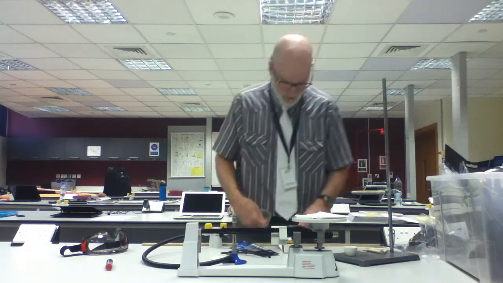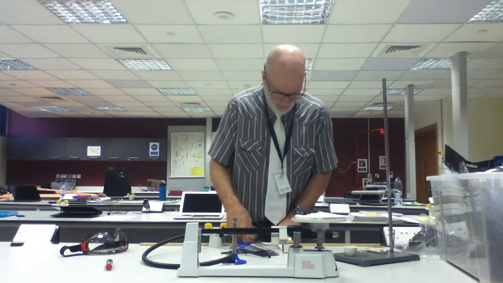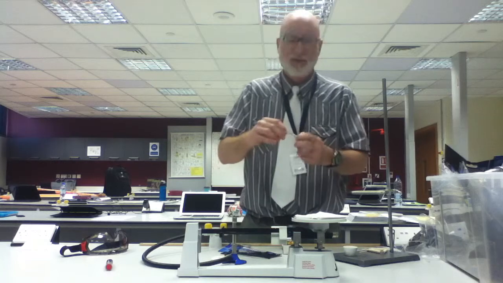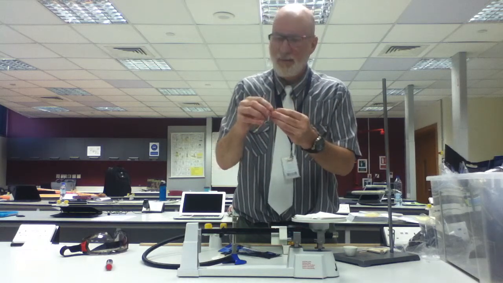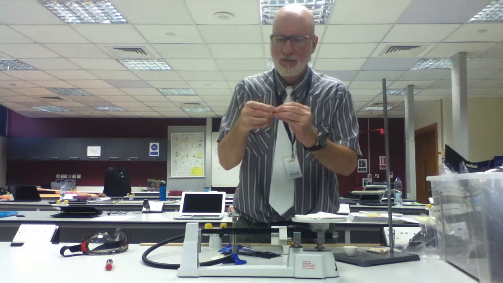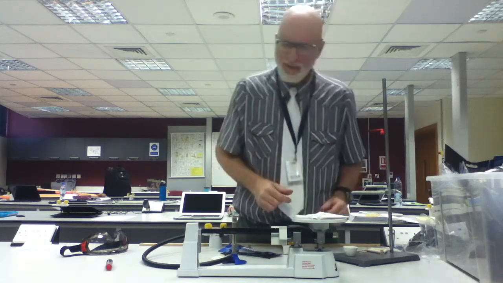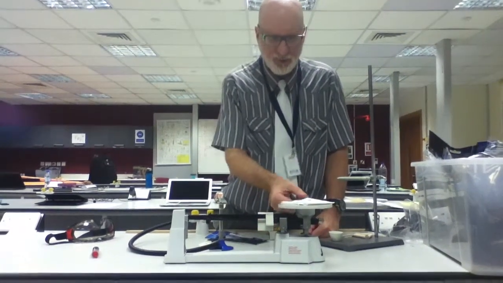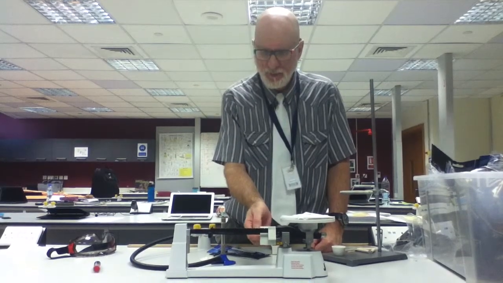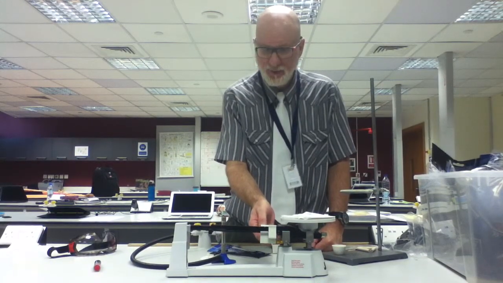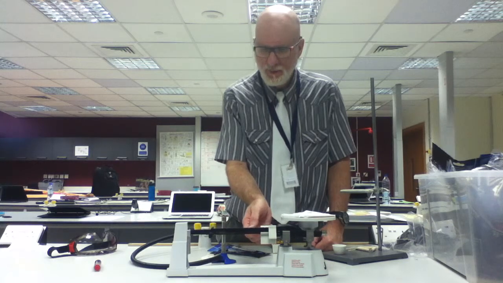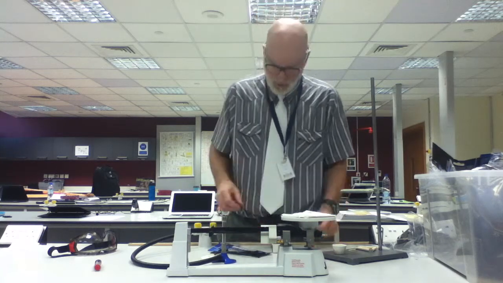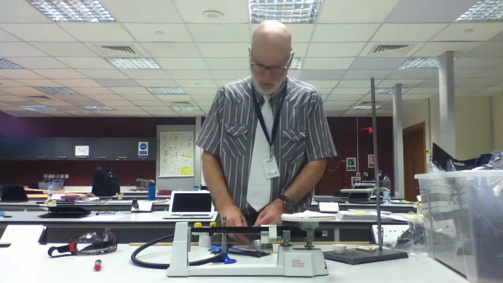Then you take 5 centimeters of this. About 5 centimeters. It doesn't have to be exact. Roll that up like this and put that there. Now find the new mass, the total mass. Actually, not enough. You're going to have to put even more on there because it's just not registering.